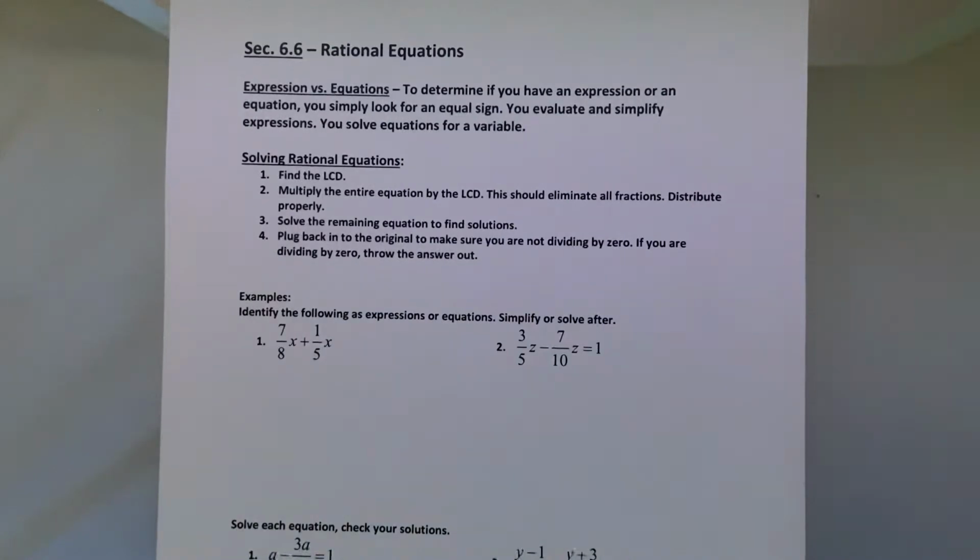The only thing we have to be careful to do is possibly plugging back into the original to make sure that we're not dividing by zero, which we can usually do by restricting our domain in the first place, knowing that if any of those come up as answers, they're not okay. For now though, let's just practice some things with regular fractions with variables.